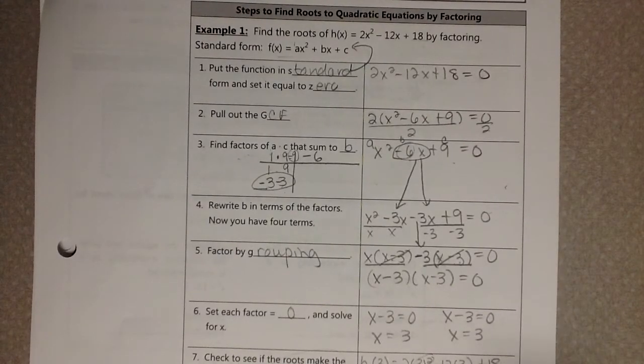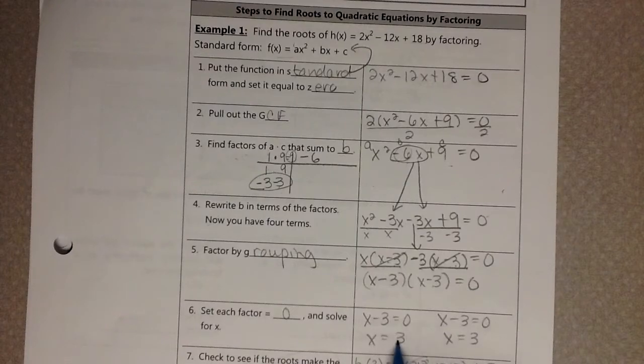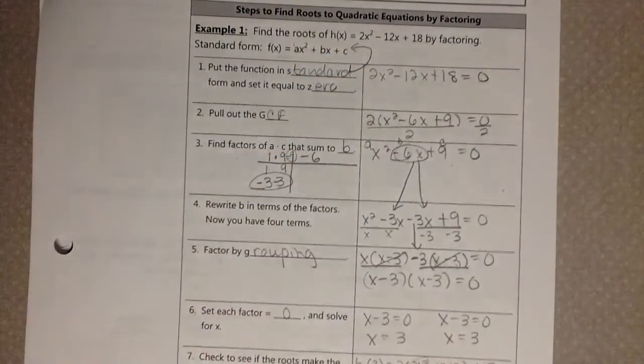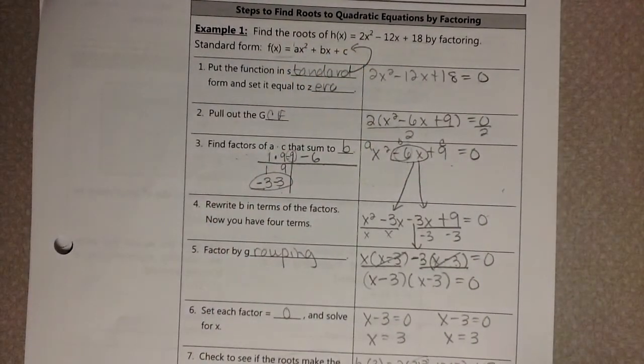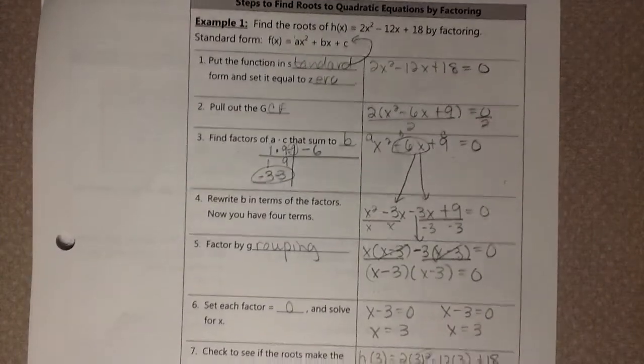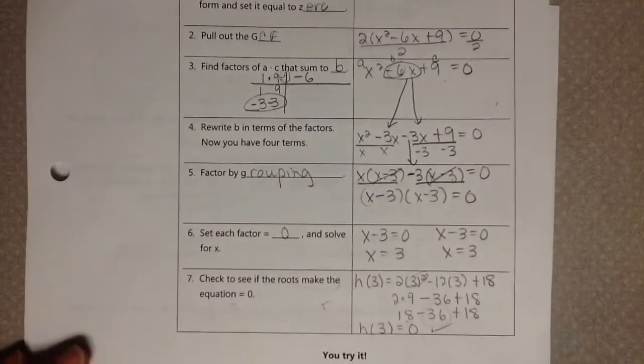So 18 and 18 is 36. We subtract 36, so h of 3 equals 0. So we know we did it right. We should be able to plug those into our function and get a 0. I just need to move that up a little bit. There we go.